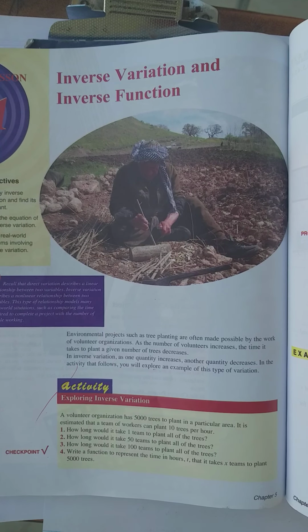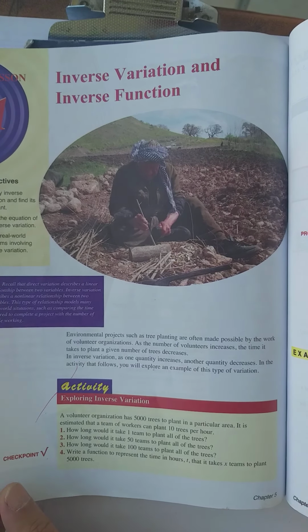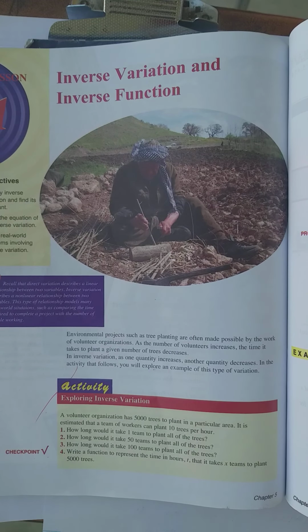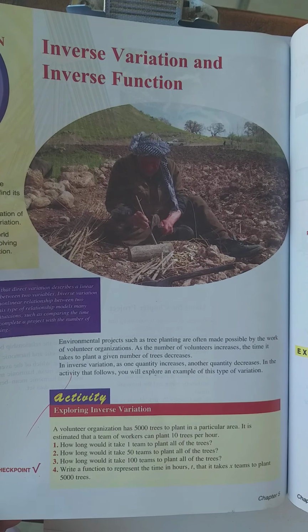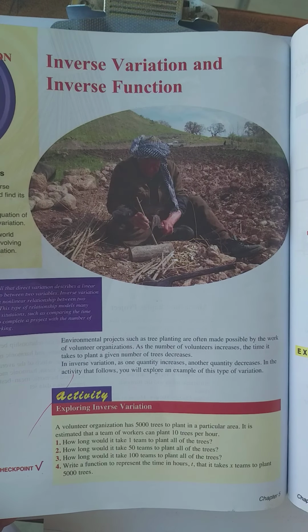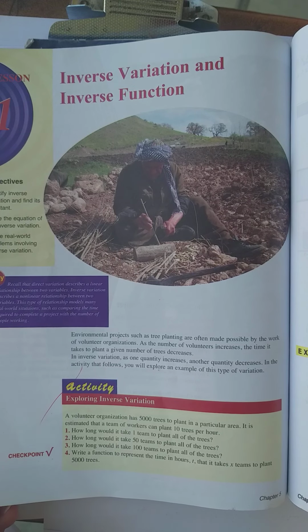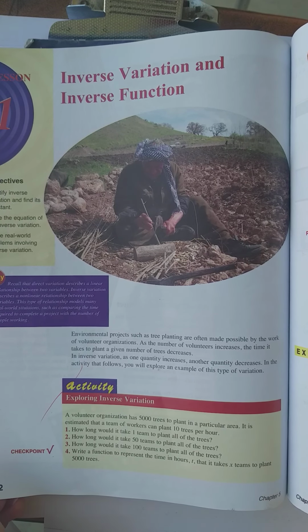Hello, my dear student. Today I will repeat chapter 5, section 1, inverse variation. This is the section, chapter 5, section 1, page 182.